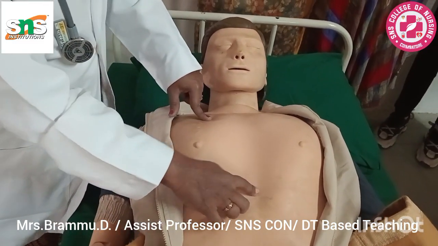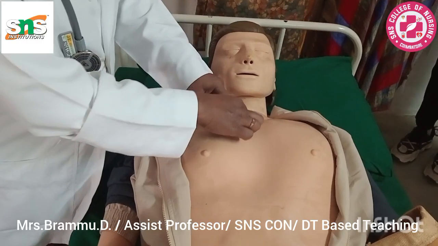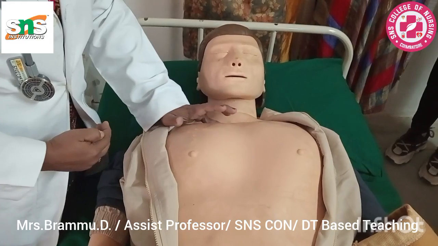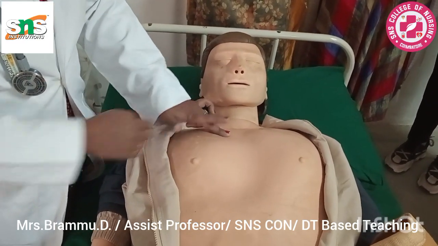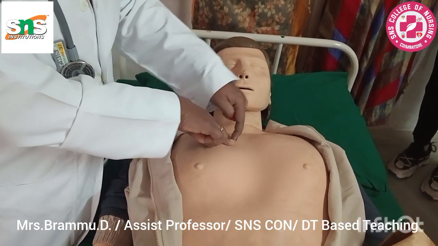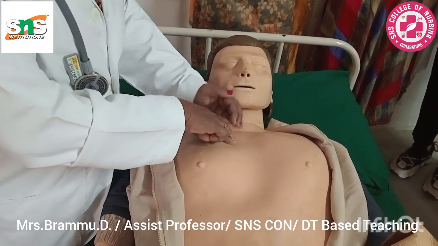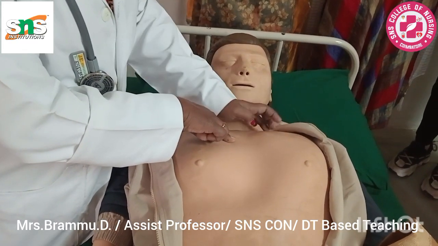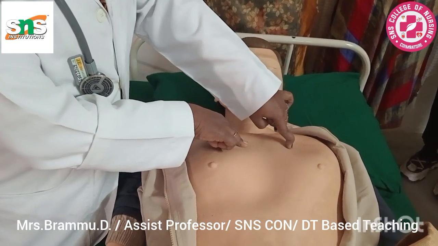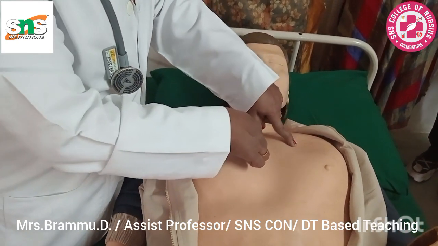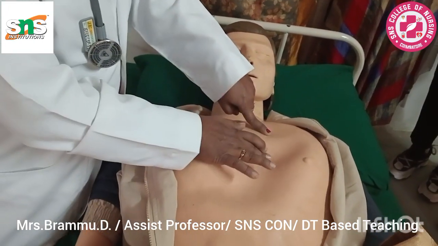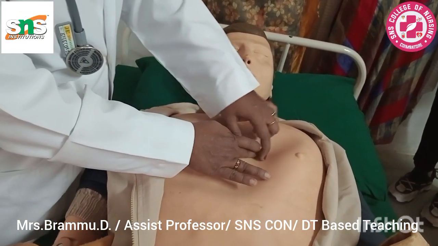Second intercostal space, right sternal border. The sternum is present over here, and the border is very close to the sternum. So the second intercostal space, right sternal border, is your aortic area. Then just opposite to it, towards the left side, again the second intercostal space, left sternal border, is your pulmonic area. Followed by that, the area between the pulmonic and the tricuspid area, which is the third intercostal space, we call the Erb's point.